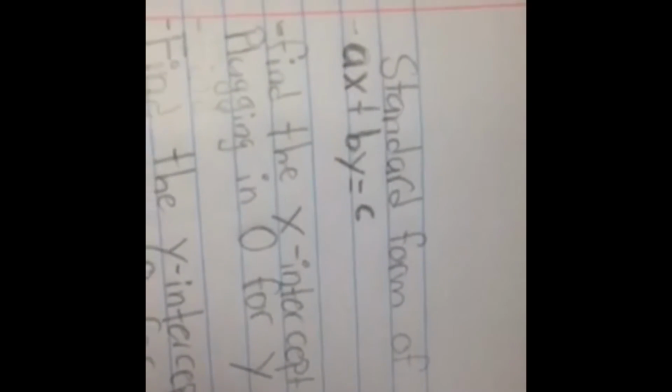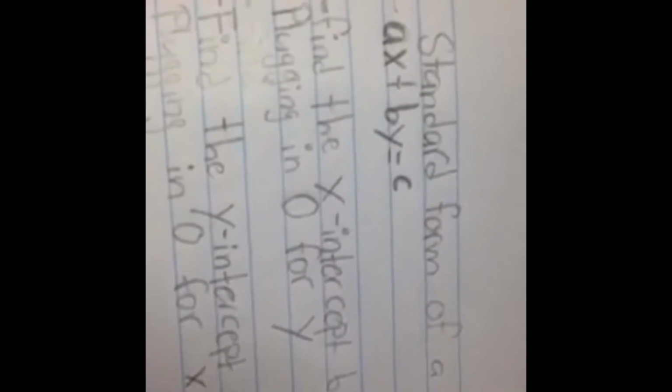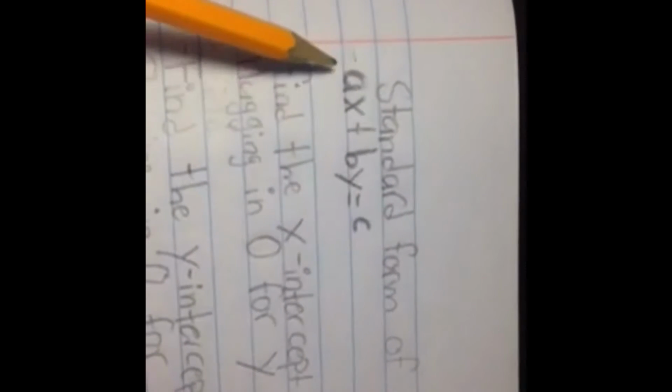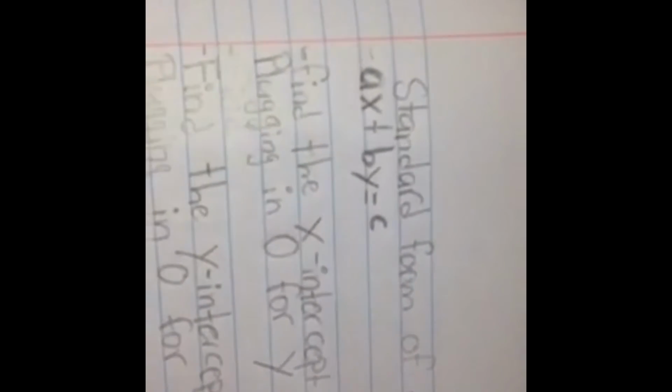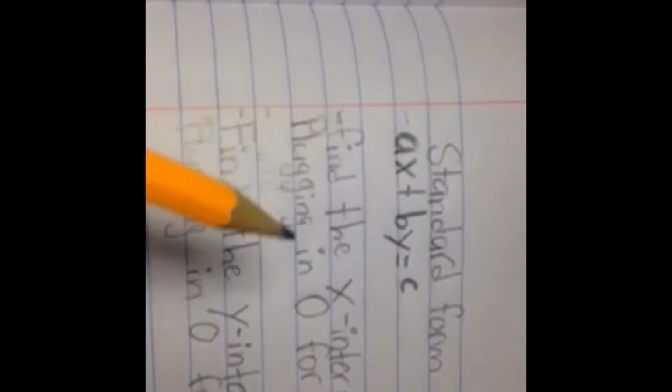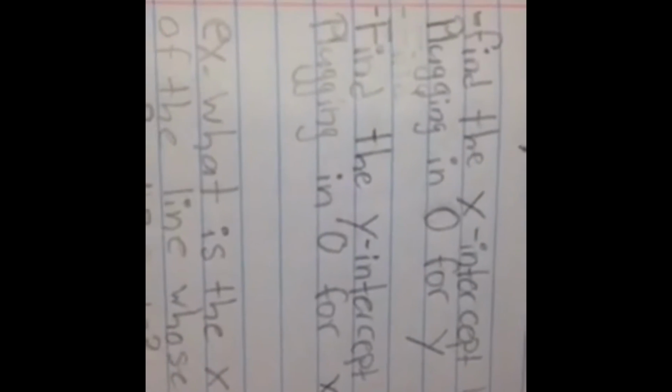Now let's move on to the second topic, standard form of a line. When you're trying to find the standard form of a line, you would use ax plus by equals c. If you wanted to find the x-intercept in an equation, you would plug in 0 for y. And if you wanted to find the y-intercept, you would plug in 0 for x.